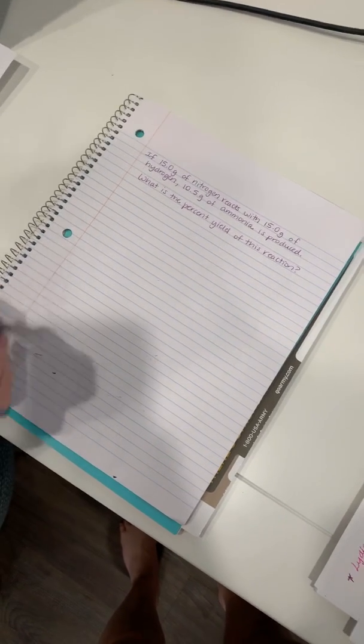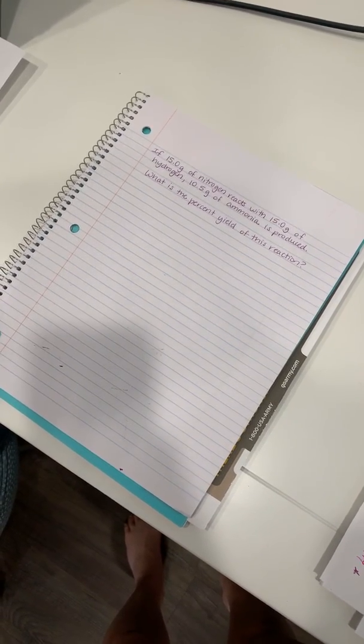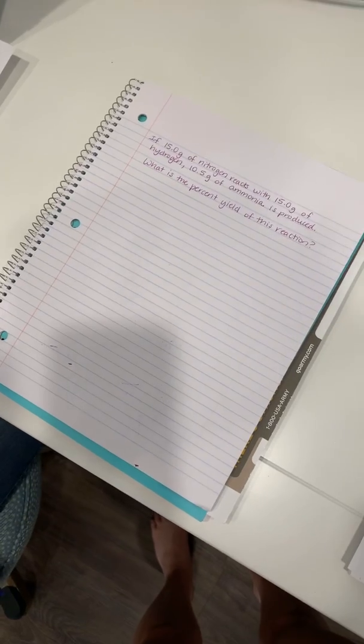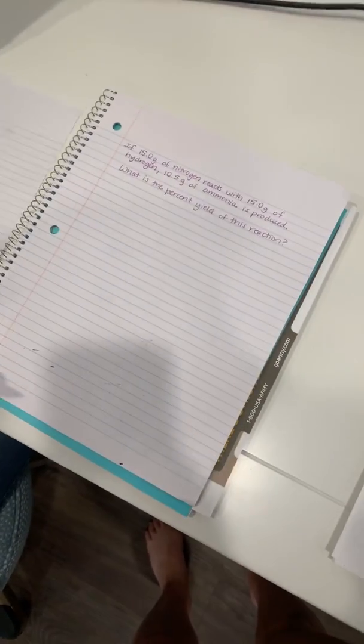Hi guys, it looks like some of us are still having trouble with limiting reagents, and then that goes into percent yield. So I'm going to do a problem again so you can see it, and maybe you can use this to help you do the problems on the test.